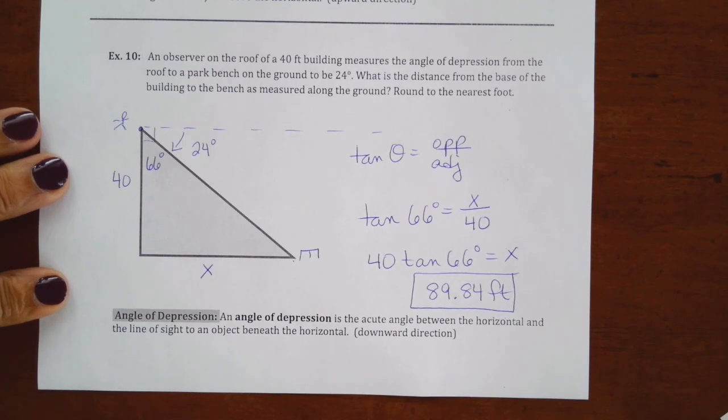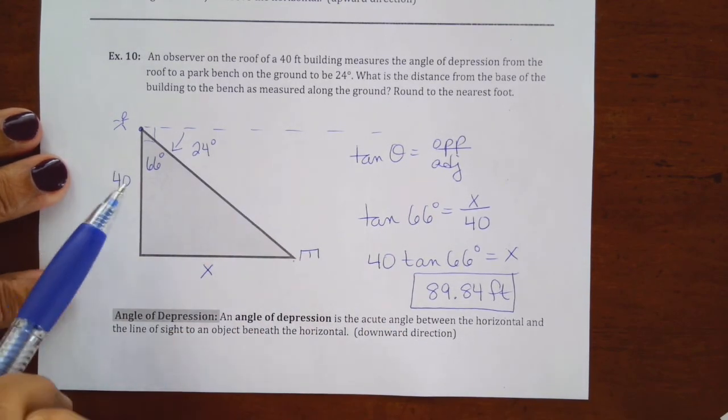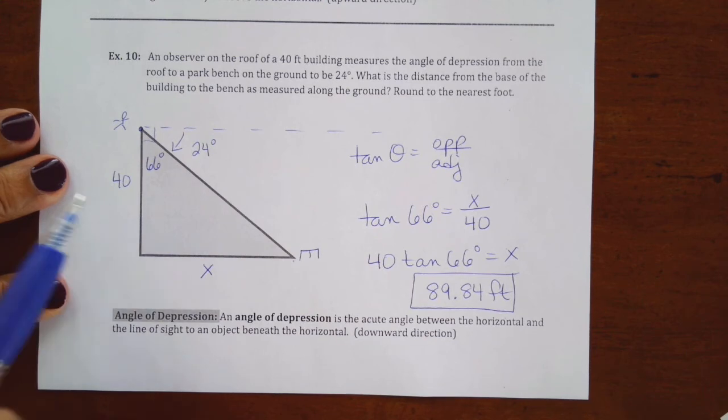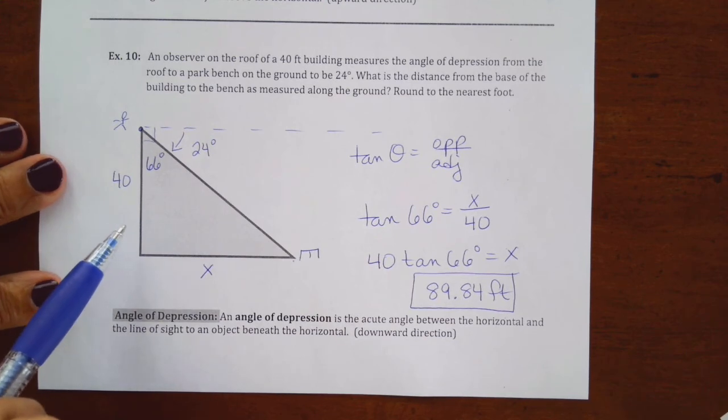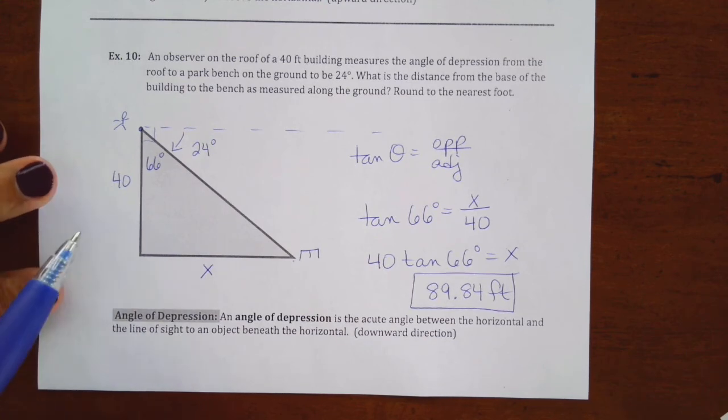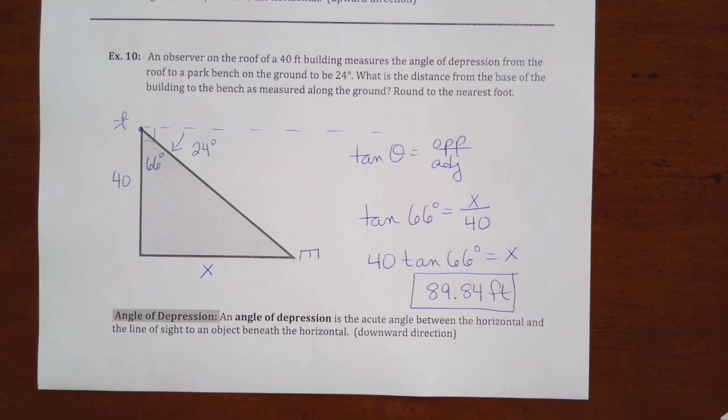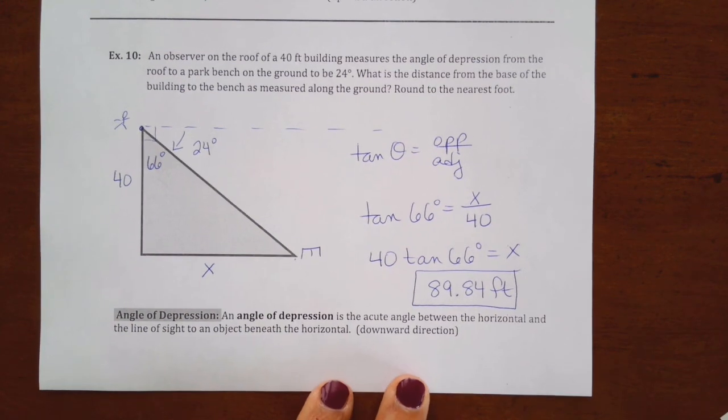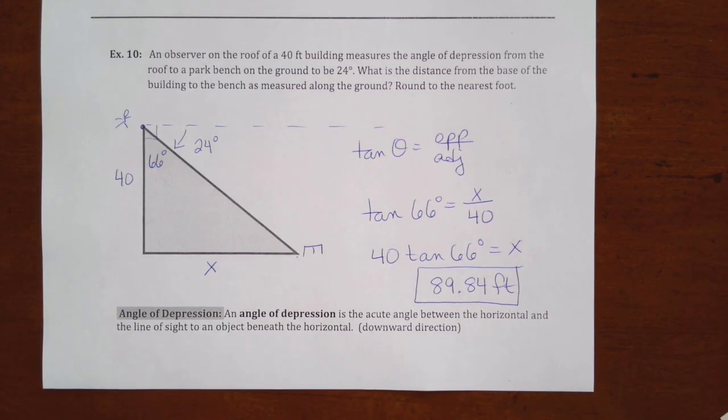Okay? All right, so please be careful with angle of depression. Watch where you put your angles. It's very easy to make a mistake. So draw your picture, draw the right triangle, label your stuff, okay? Might seem simple enough, but you need to make sure you're using the right angle. Now, angles of elevation, you usually don't have that problem because you're starting at the bottom and you're looking up. So these are the ones that you just got to be careful how you set it up.